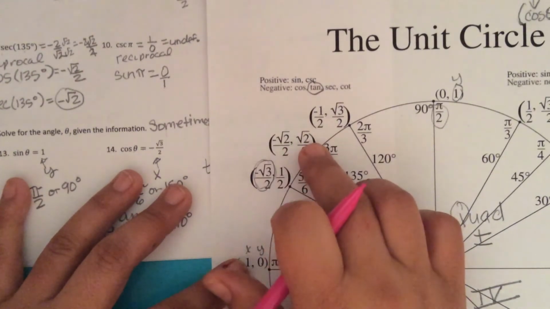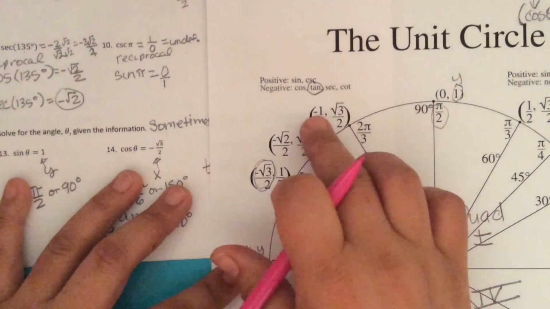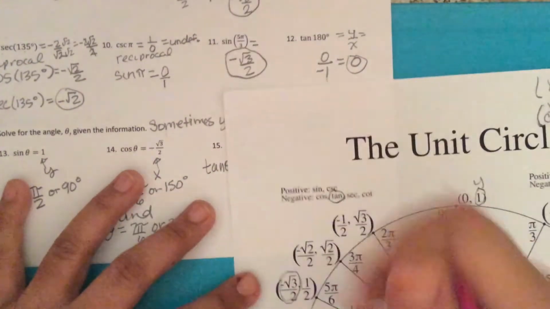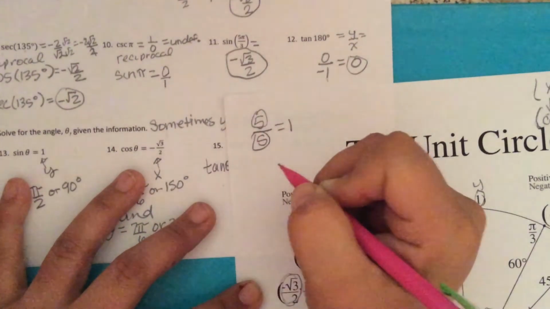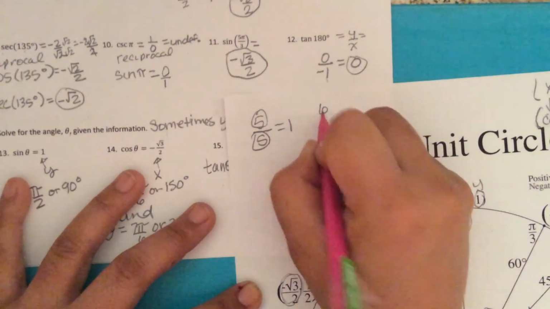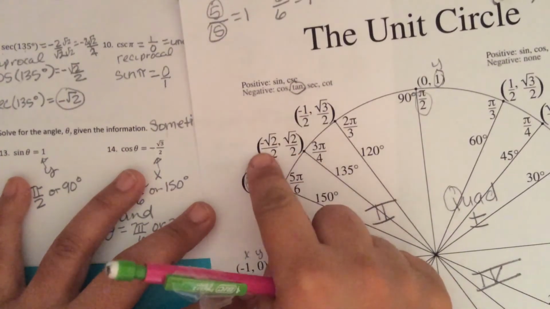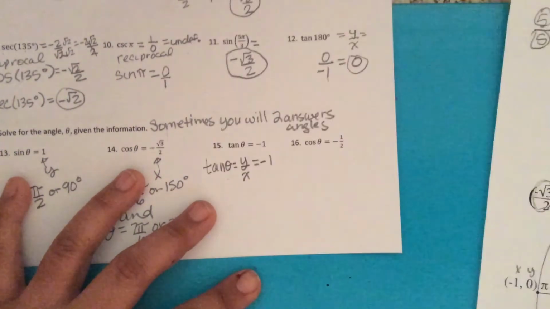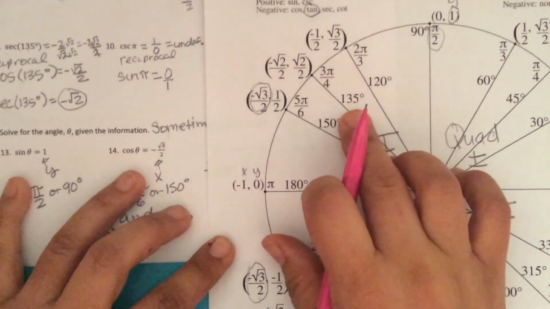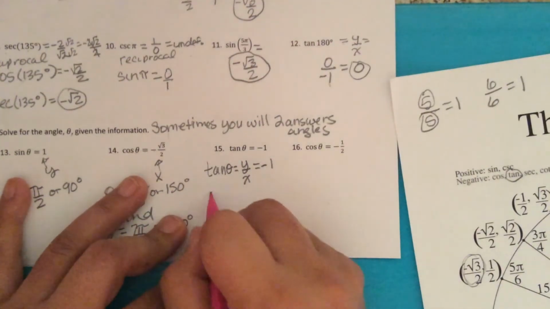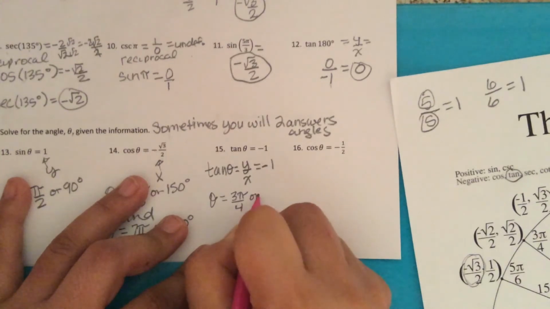So this is your y. This is the same as that. So if you divide these two, that's not going to give you 1. Remember that if you have 5 over 5, that equals 1. So same over the same. 6 over 6, that equals 1. So here, if you divide that by the negative of it, you're going to get negative 1. So what angle is that? 3 pi over 4, or 135. So theta is equal to 3 pi over 4, or 135 degrees.